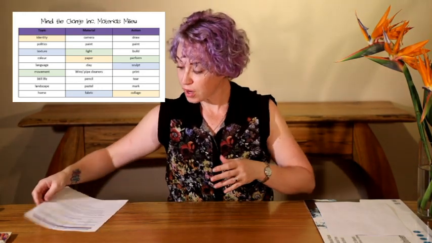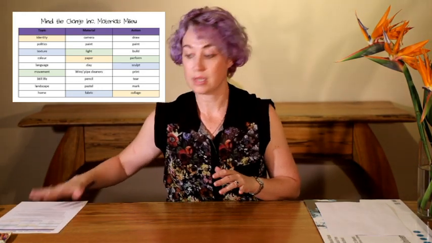And today, from the topic I've chosen texture, and from the material column I've chosen pastels, and from the action column I've chosen mark. Now, mark might not make sense immediately, so I'm just going to do a little definition there.